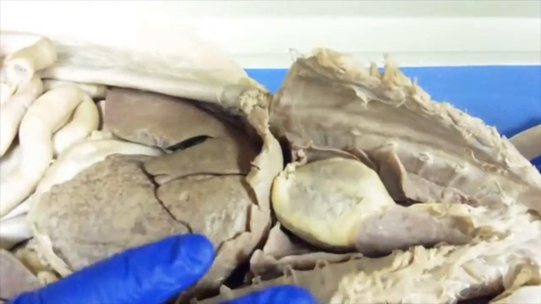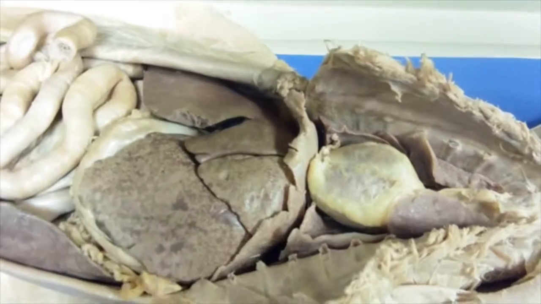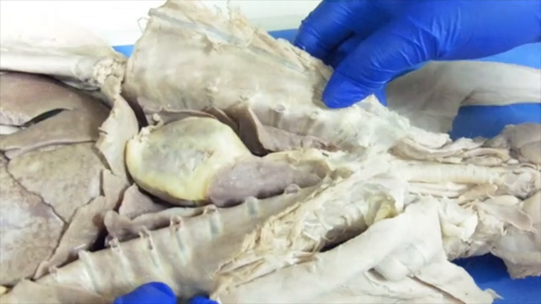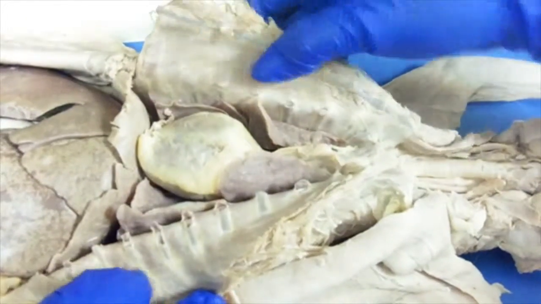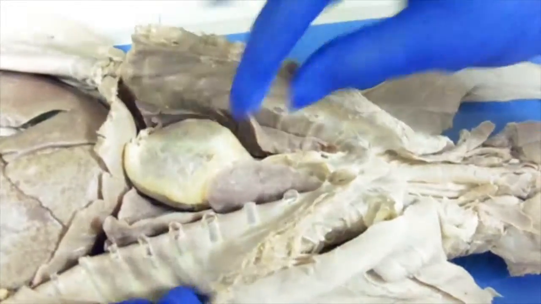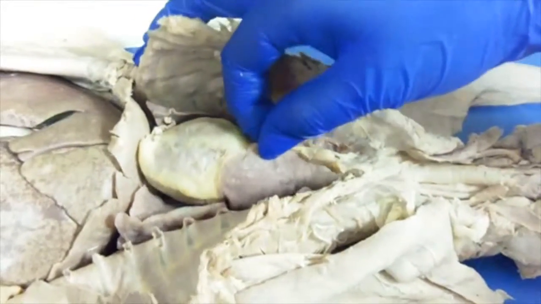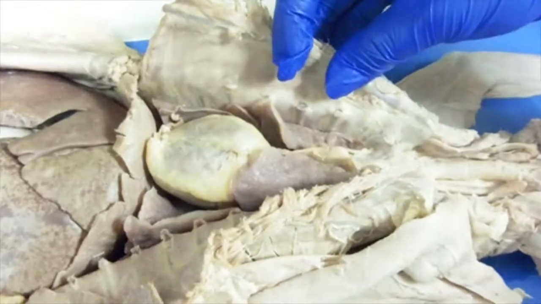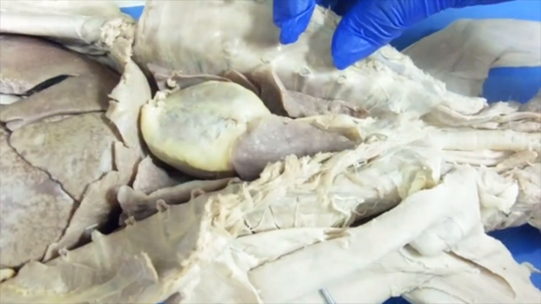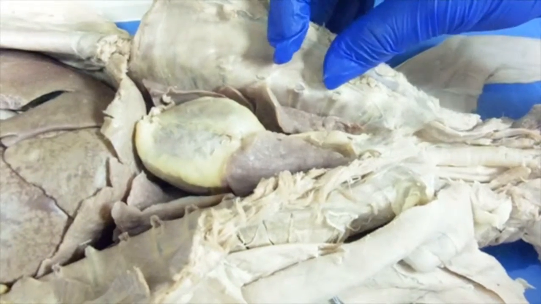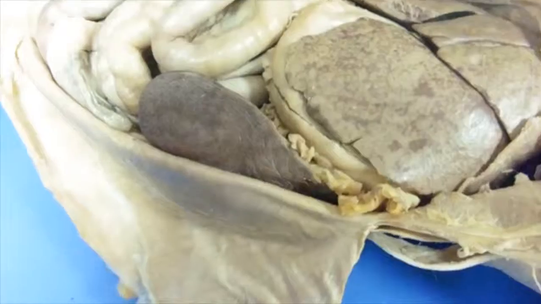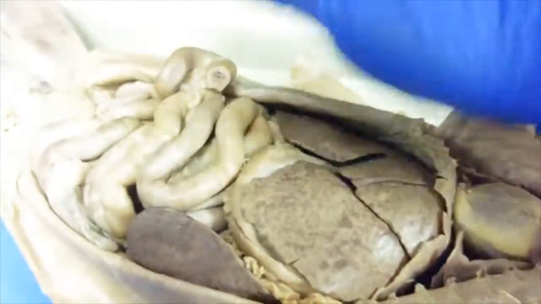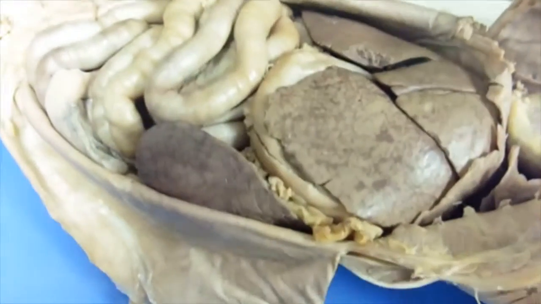The lining of this region is called the parietal pleura, which is the lining of the whole thoracic cavity. And then around the lungs, we have the visceral pleura, which covers the surface of the lung. Then on the heart, we have the parietal pericardium on the outside and the visceral pericardium on the inside. The parietal peritoneum and the visceral peritoneum, which covers each individual organ.